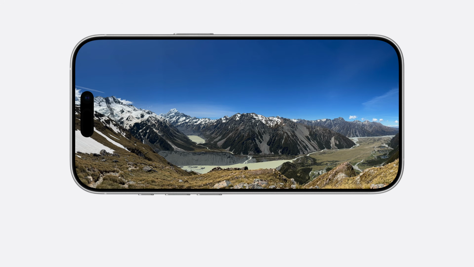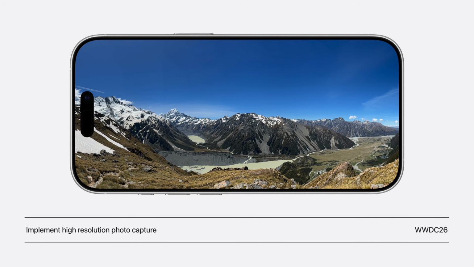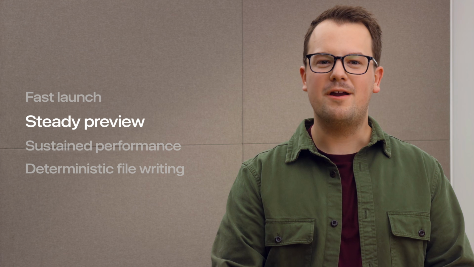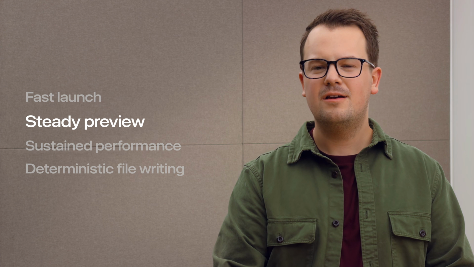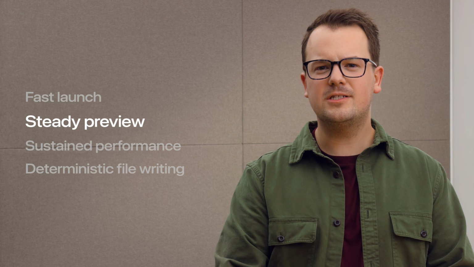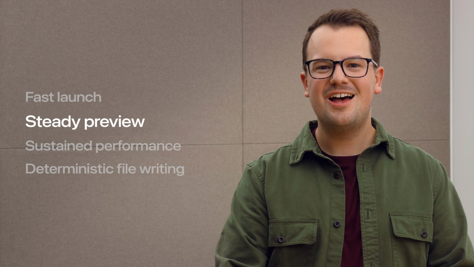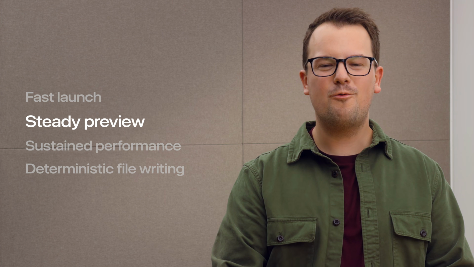To learn more about how to use responsive capture and how to capture stunning, high-resolution images, watch Implement High-Resolution Photo Capture from WWDC26. Once preview is running, keeping a steady frame rate and cadence is essential. Otherwise, the camera feels laggy. Next, I'll share best practices for rendering preview.